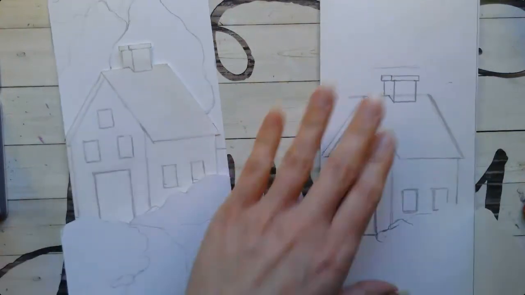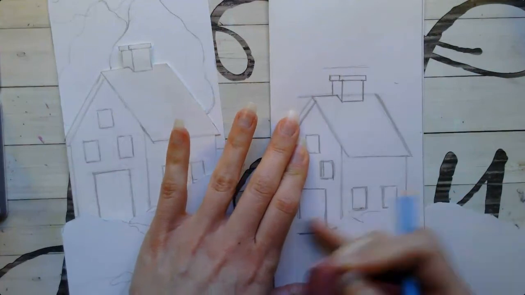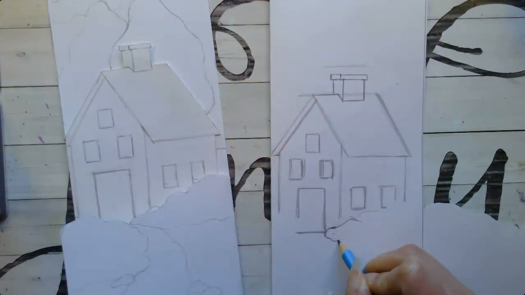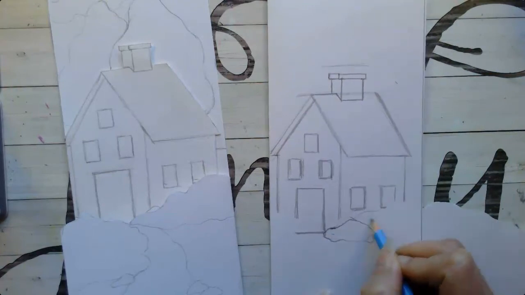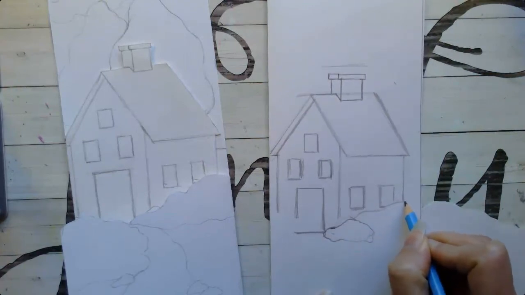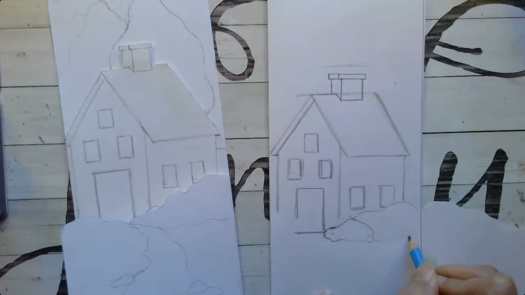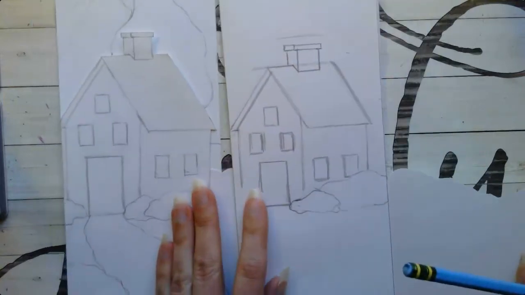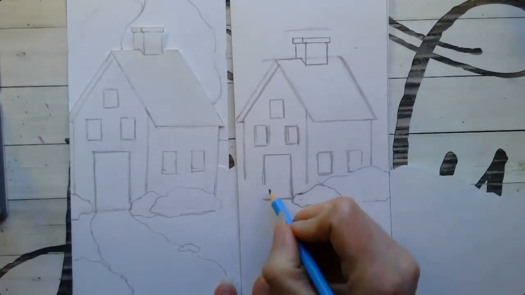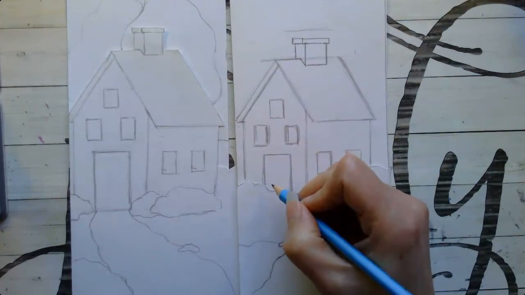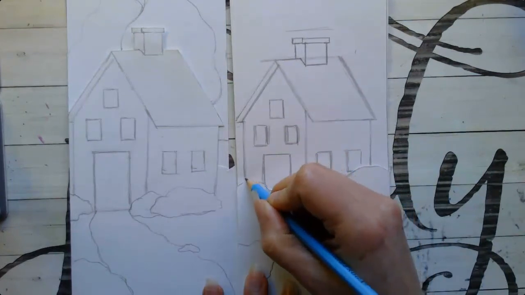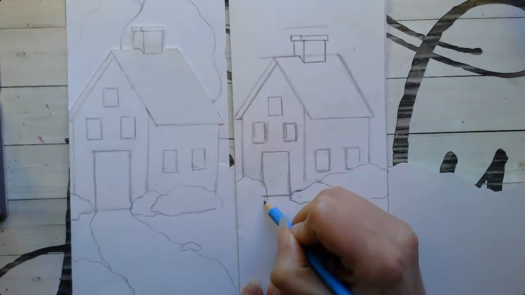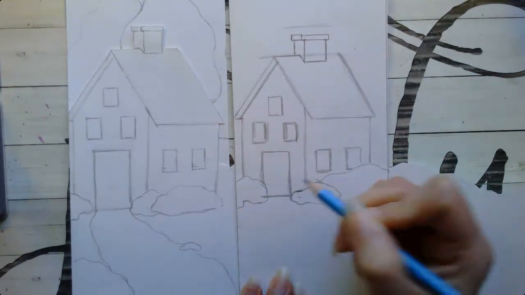So I'm going to bring this down and follow these lines. So I'm just going to lightly sketch this out. I'm going to use those lines that were up there before to help me put these bushes in this part. Okay, I'm going to put right here. And just put a little bush in front of there. Okay.